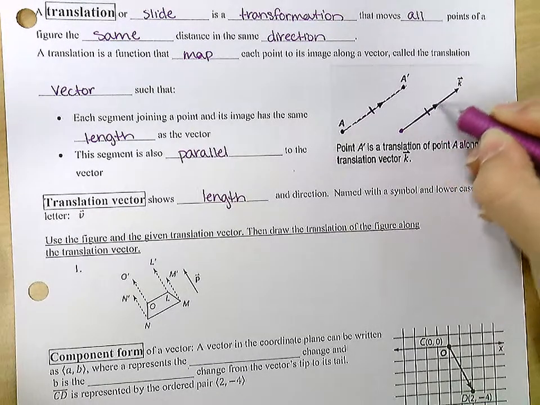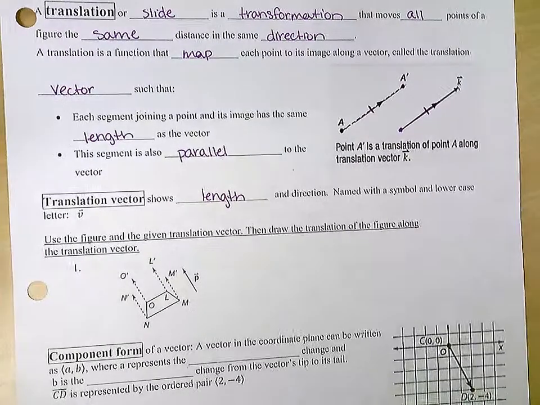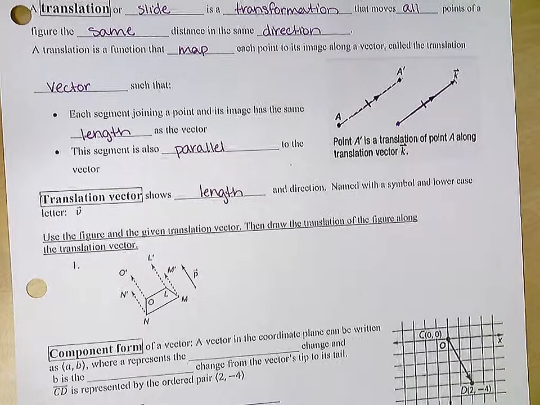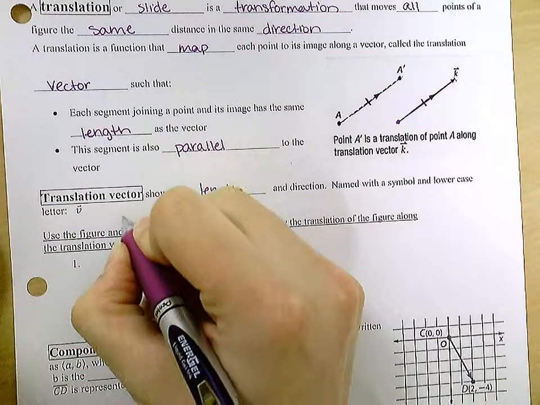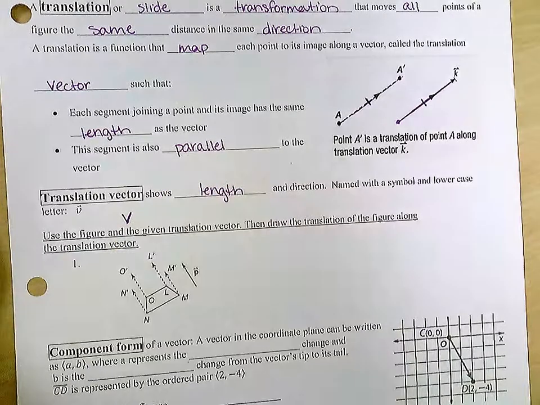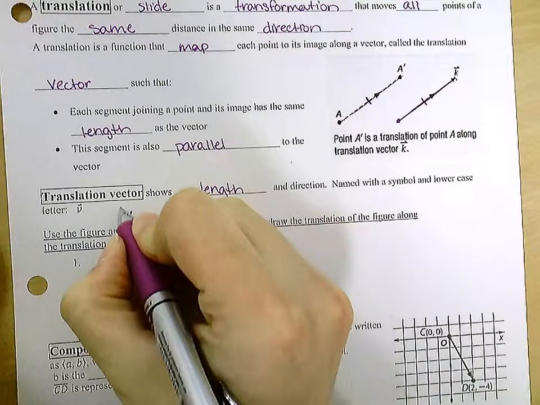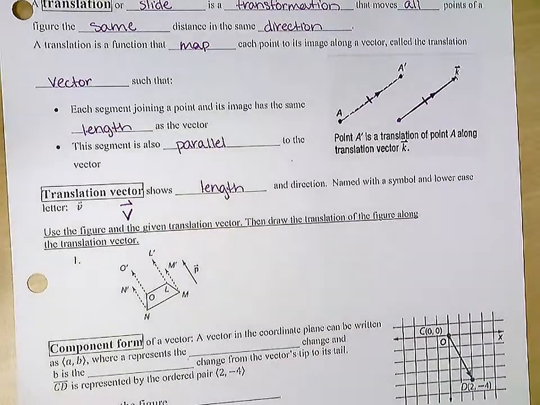It's saying how long it is, and this is your direction marker here at the top. It is named with a symbol and lowercase letter. I know this one's hard to see. So your vector would be labeled with a lowercase letter. I'll just use V. The symbol above it is this half arrow type symbol. So that's the symbol for a vector.